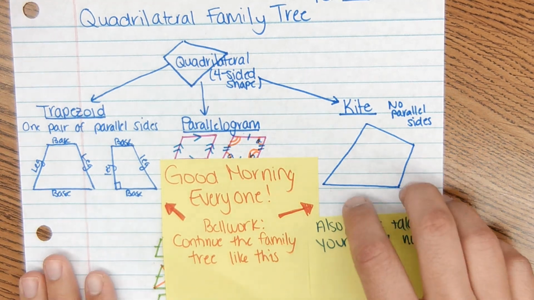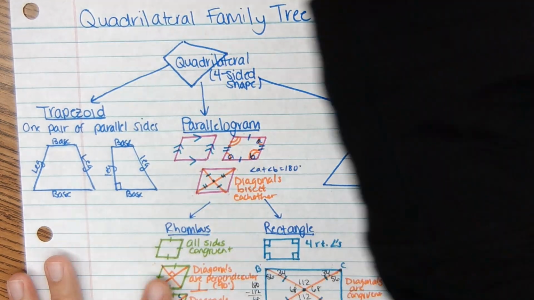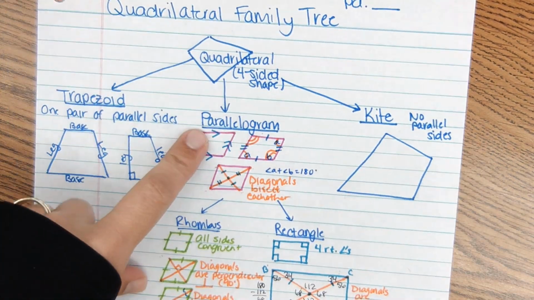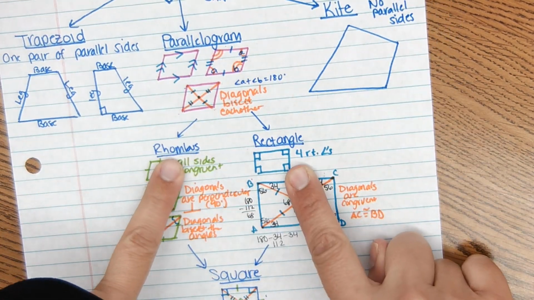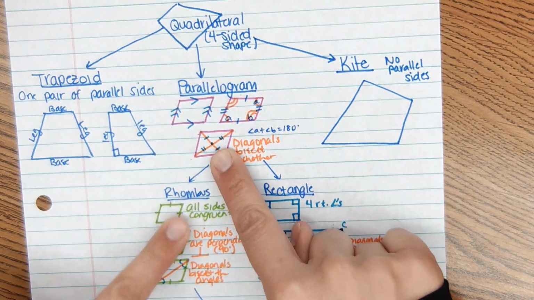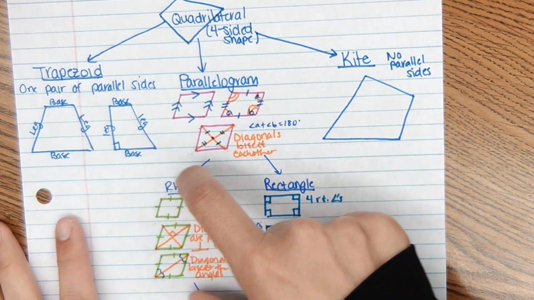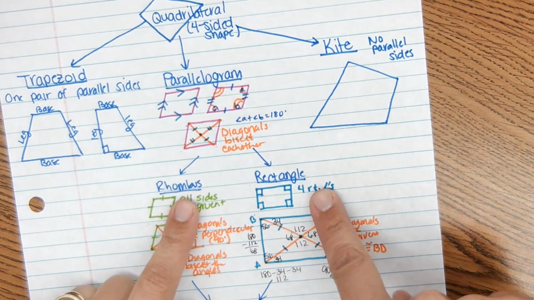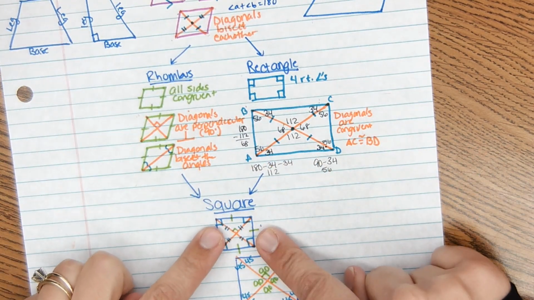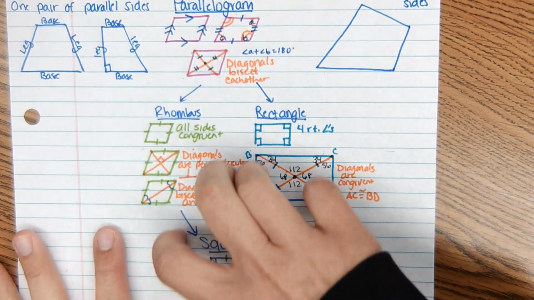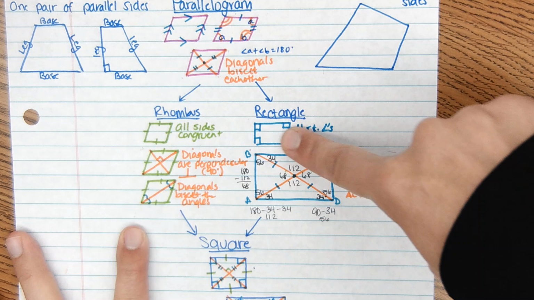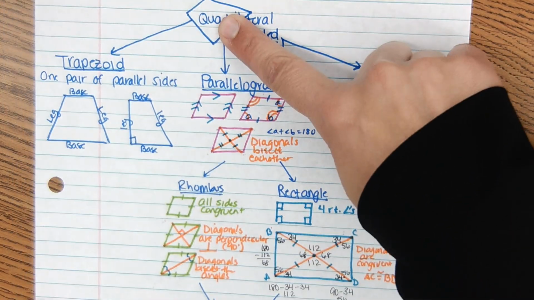Okay, so we are going to start over here with trapezoid. Yesterday we went over parallelograms. Parallelograms has two kids, rhombus and rectangle. These shapes have the same characteristics as a parallelogram plus some additional characteristics. And then rhombus and rectangle have a baby and they call it a square. Square has all the characteristics of all the ancestors above it: rhombus, rectangle, parallelogram, and quadrilateral.